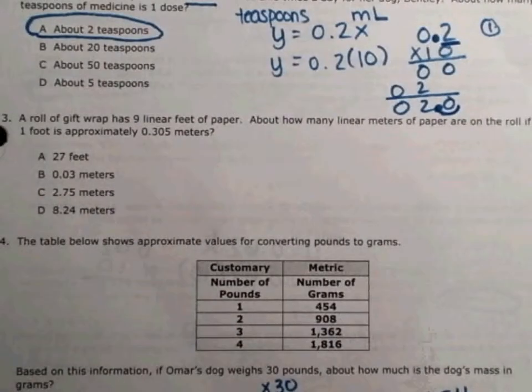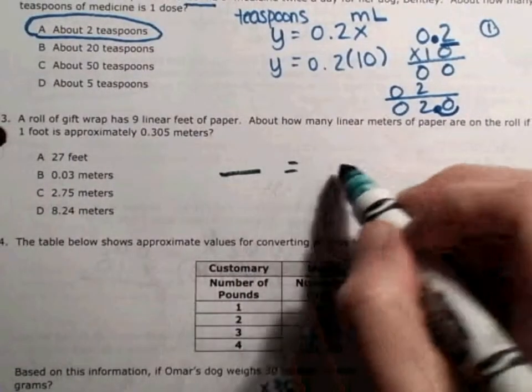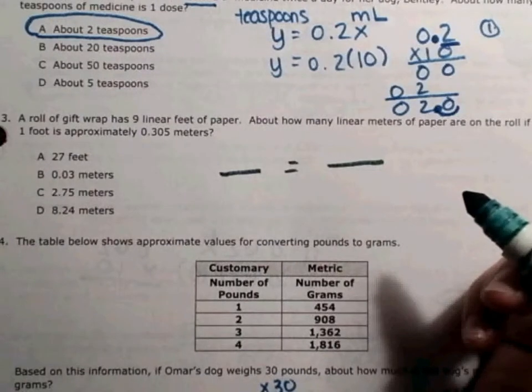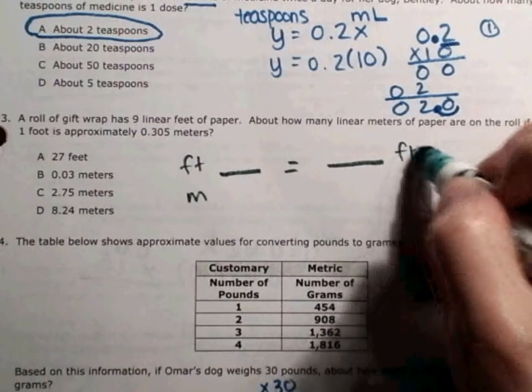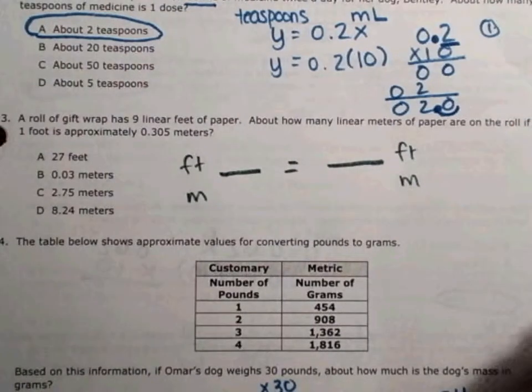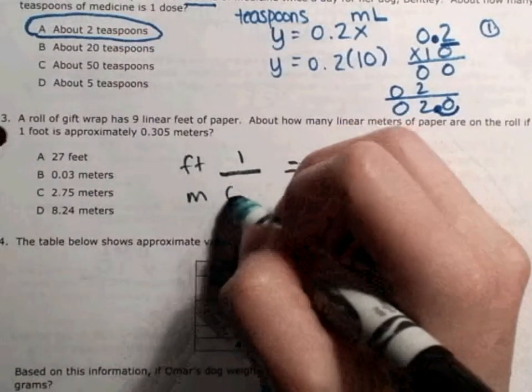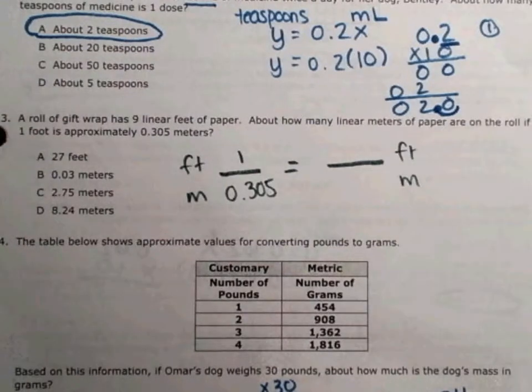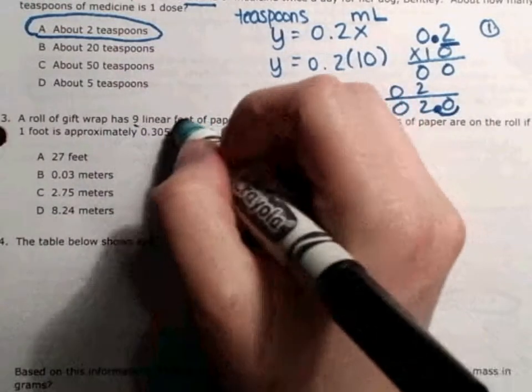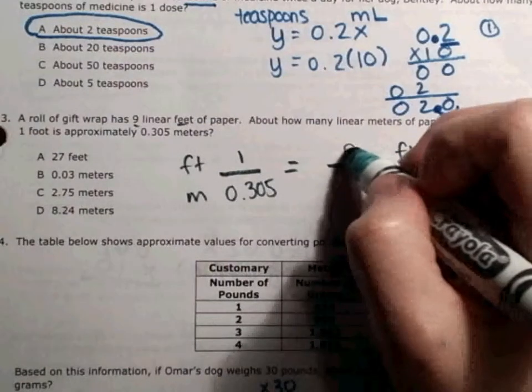Okay, so what I want to do first is go ahead and set up my proportion. I know that I'm talking about feet and meters. Feet, meters. It doesn't matter which way I set this up, it's going to be solved the same way. So feet to meters. I know that 1 foot is equal to 0.305 meters. So I want to know how many meters 9 linear feet of paper would give me. It says 9 feet, so I know this is feet, so I'm going to put 9 next to it.